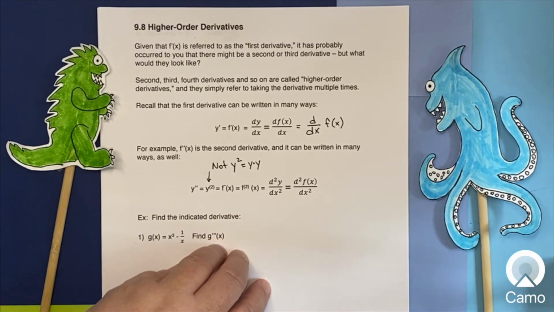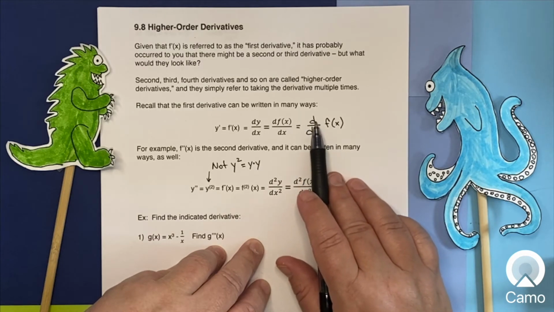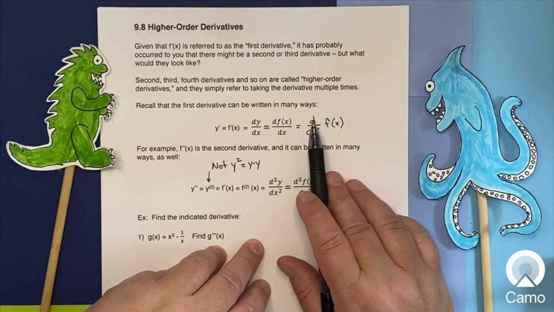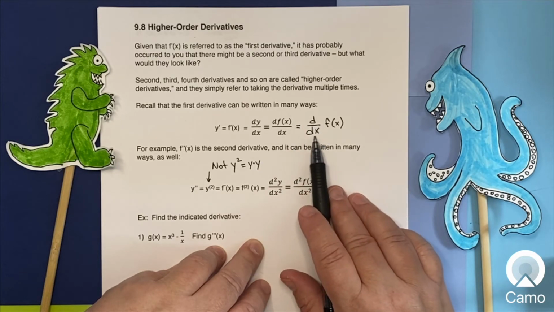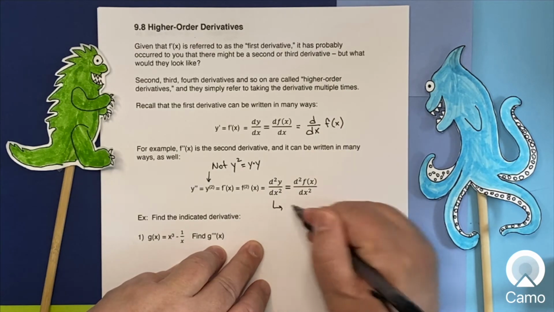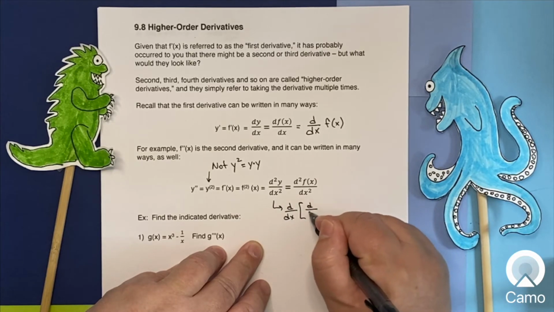We would have two d's, two dx's, but only one f of x, right? So this one, d/dx of d/dx of f of x. So that would be the easy explanation for what's going on there. So it's a little bit weird. A lot of people look at that and go, whoa, it's going to be hard to remember.